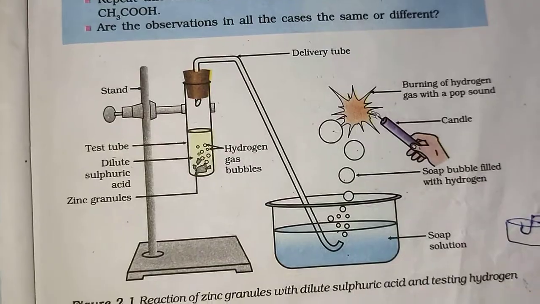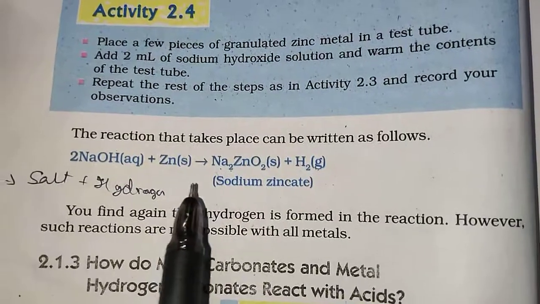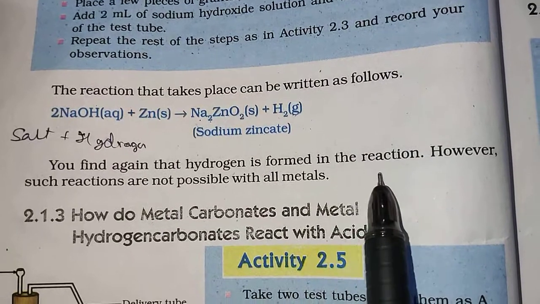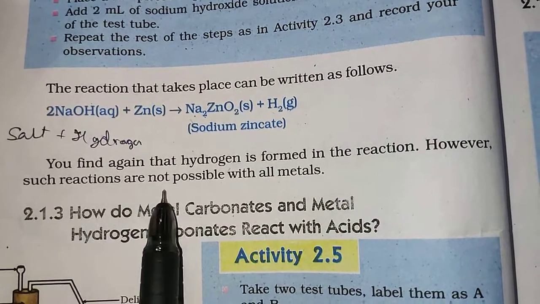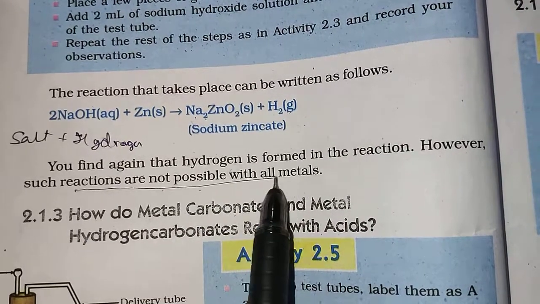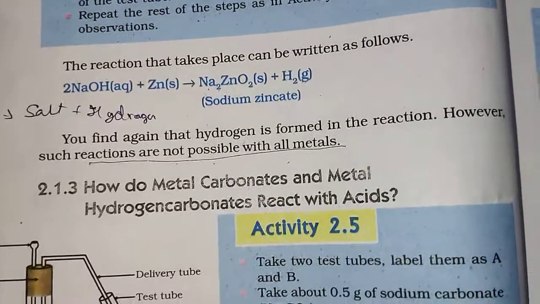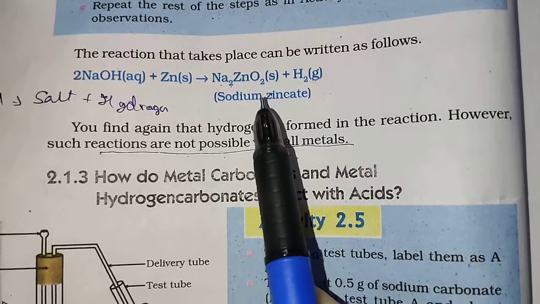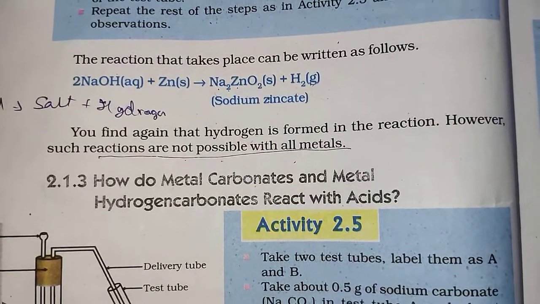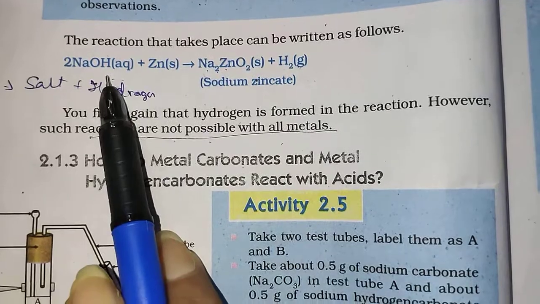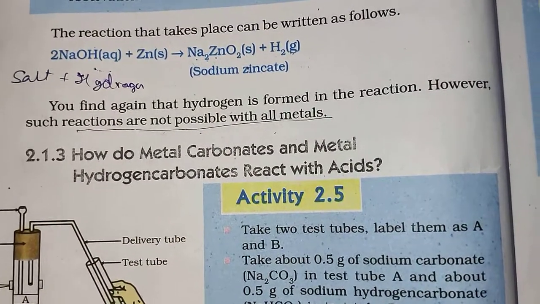So this pop sound will indicate that there is hydrogen gas. You find again that hydrogen is formed in the reactions, however such reactions are not possible with all metals. So all bases cannot react with all metals to form such salt and hydrogen. This reaction is possible only for some metals and bases, but not all metals are able to react with base to form salt and hydrogen.